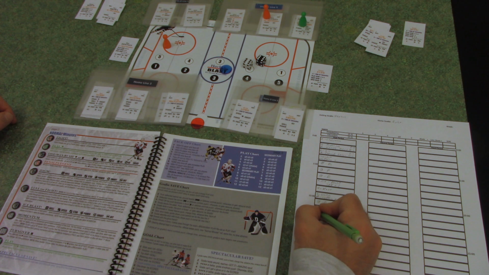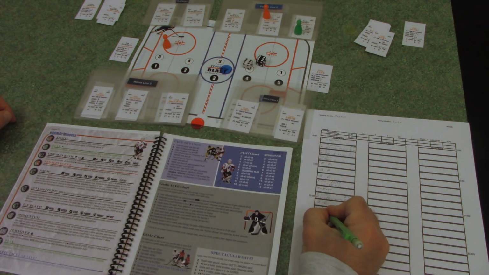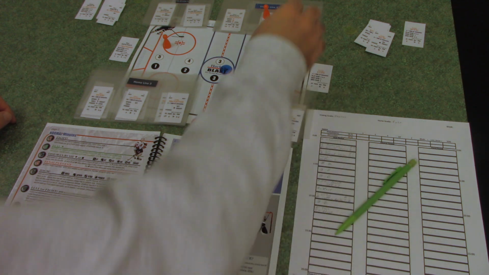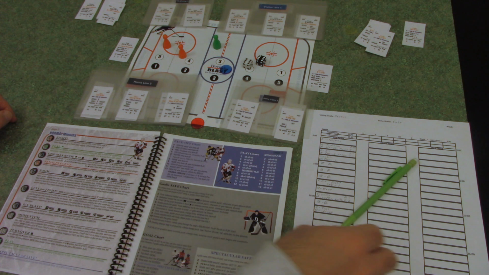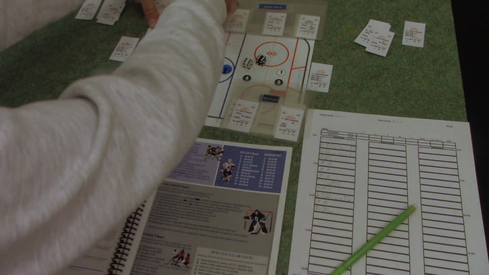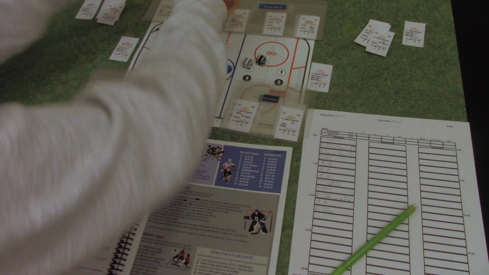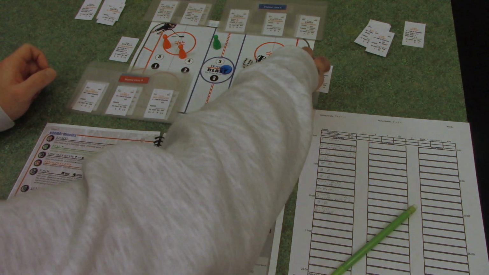So maybe a break there for Philly, and Prop had the rebound miss. Okay, so we'll change lines, and I guess Philadelphia will use their double shift to keep their first offensive line out on the ice.